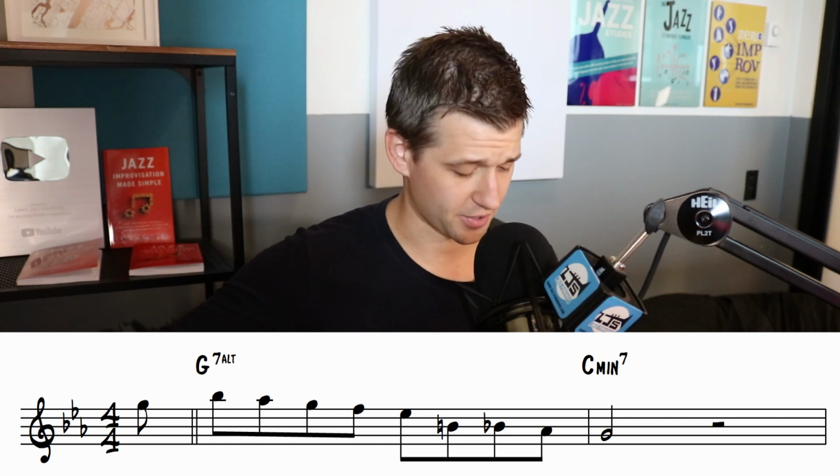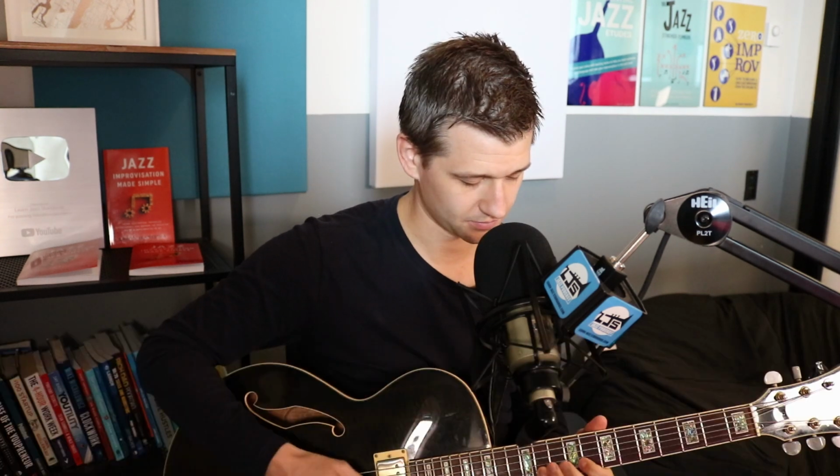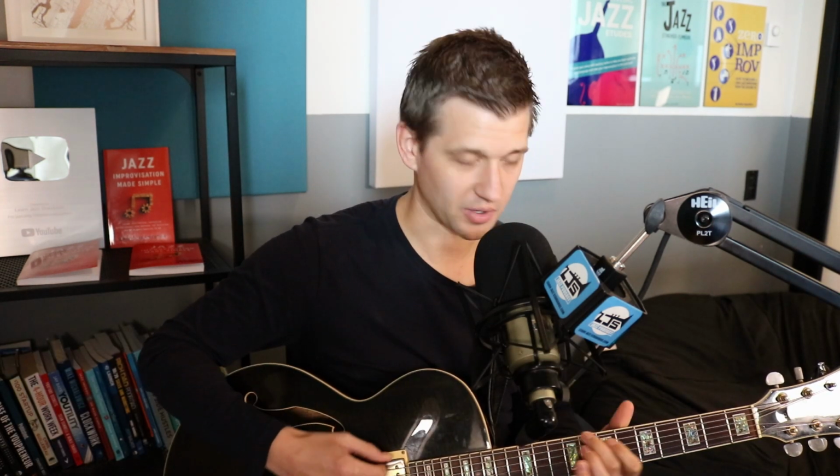Or you could even add the 3rd at the end if you want. Kind of sounds weird though. So I like just landing on the 5th there of that minor 7th chord. So in other words, this altered lick has 2 roles it could play. It could be played over a major, right? Or minor.